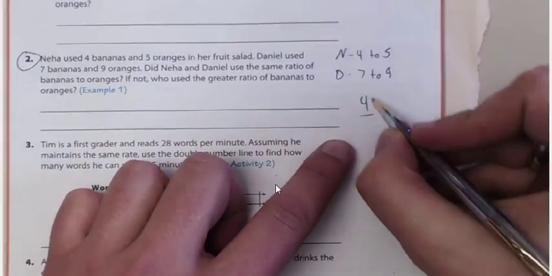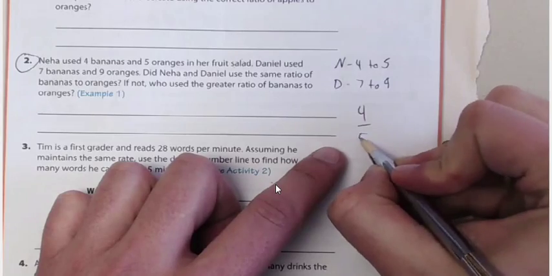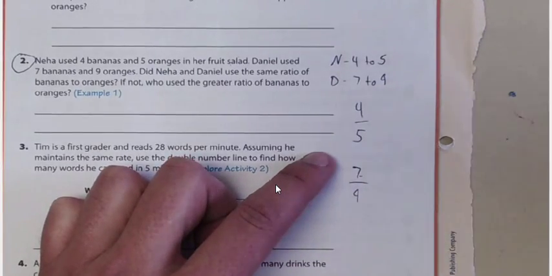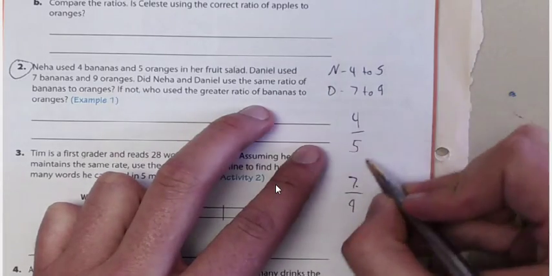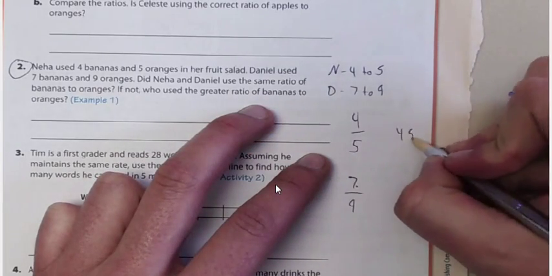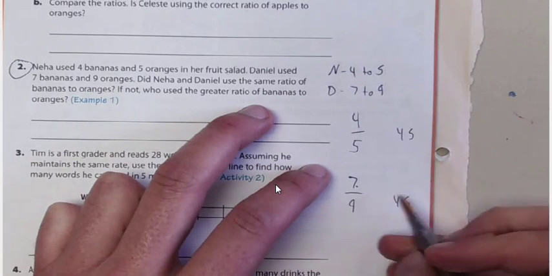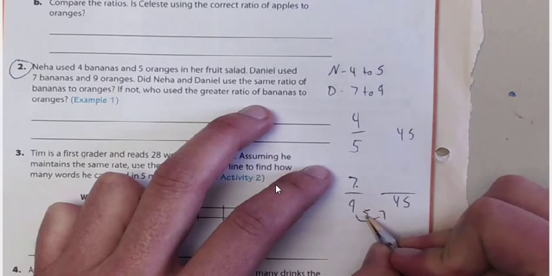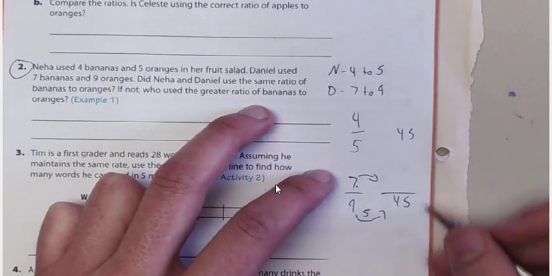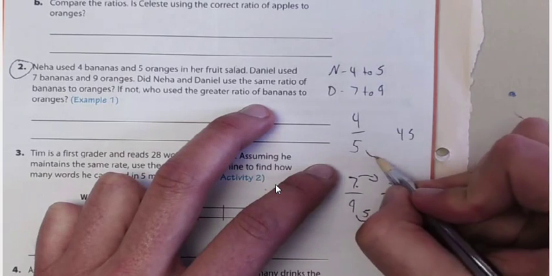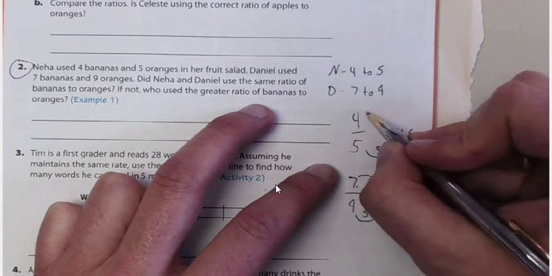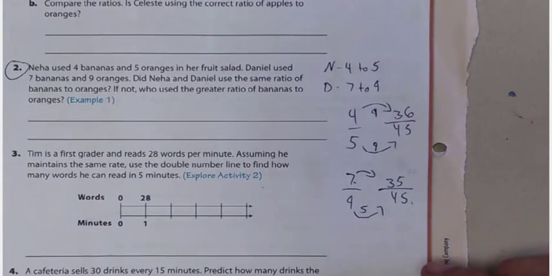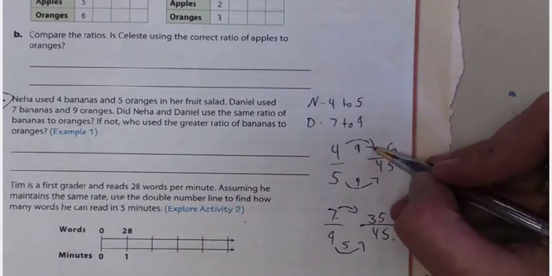Okay, so what I'm going to do is rewrite these ratios in fraction form, because remember there are multiple ways to write ratios. And then we are going to find a common denominator to compare these. So I just know that 9 times 4 gives me 36, and that will be my new denominator to compare for this ratio. So if I do that, I'm going to multiply 9 times 5, which gives me 45, and therefore I have to multiply 7 by 5 as well, which gives me 35. And then up here, we're going to do 5 times 9, which gives me 45, and then 4 times 9, which is going to give me 36. And so if I look at these two new ratios that I've made, I can now compare them.